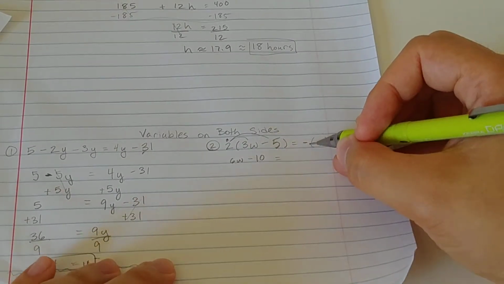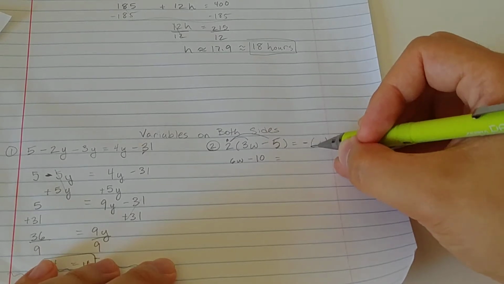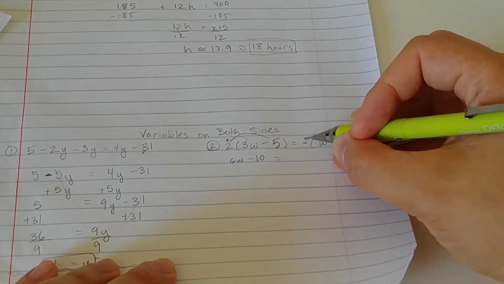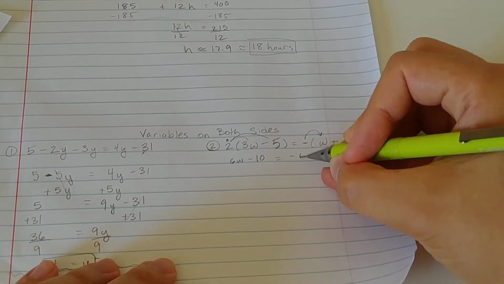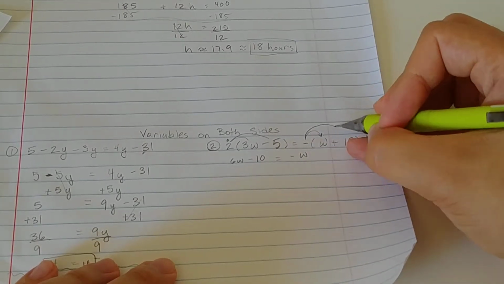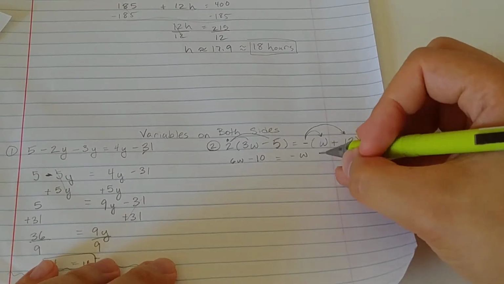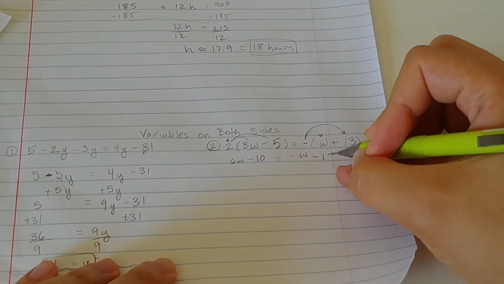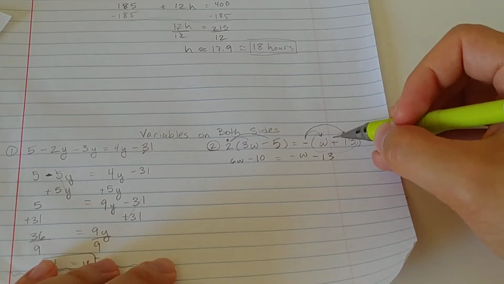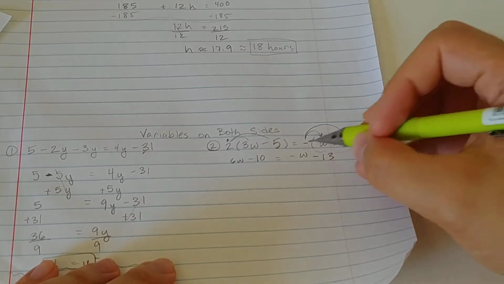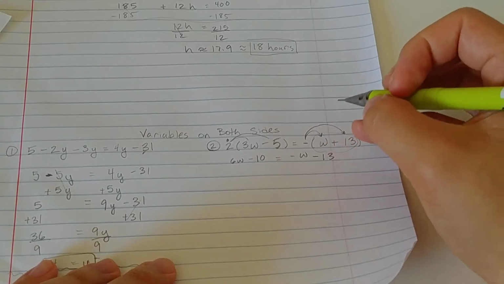and then here, this is actually like multiplying by a negative 1, okay? So negative 1 times w is negative 1w, and negative 1 times positive 13 is negative 13. Basically, you're just going to be changing the signs for the inside. That's it. All right.